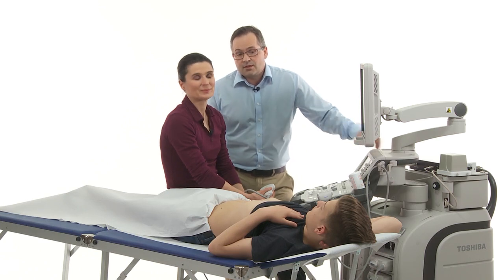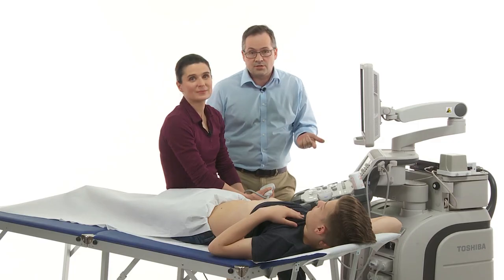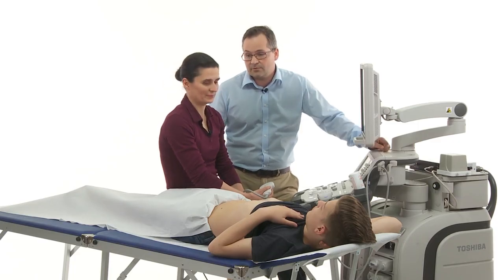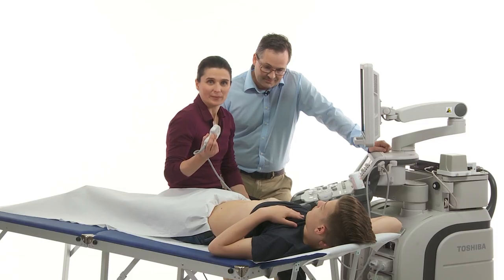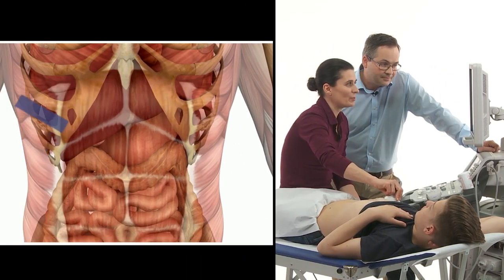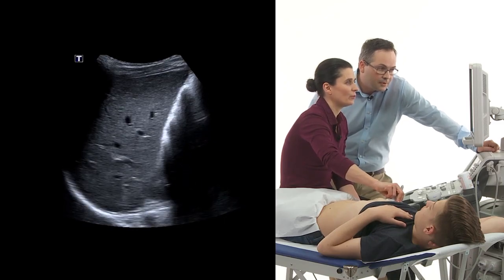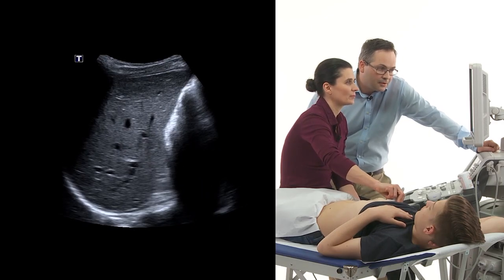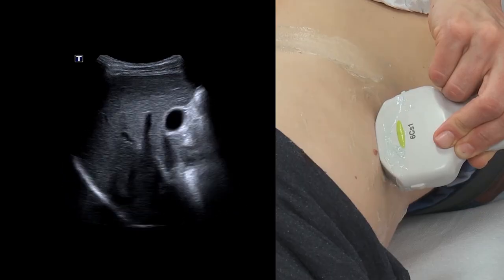And we are asked, are there gallstones? Is there a biliary obstruction? And how does the liver tissue look? So we have another scan for this question. I can perform an intercostal scan. I place my transducer into the space between the ribs, in the intercostal space, and there I can get a view of the liver tissue itself. And I can also tilt my probe in this position.